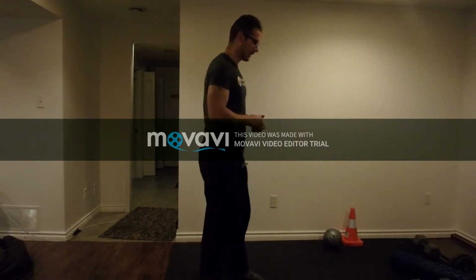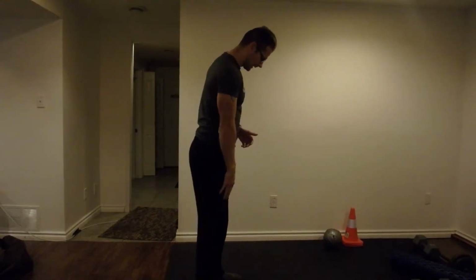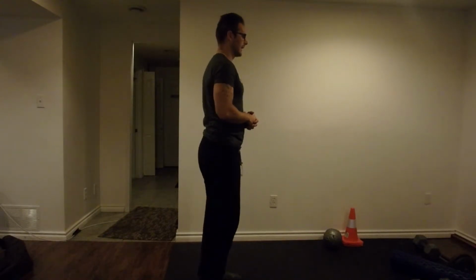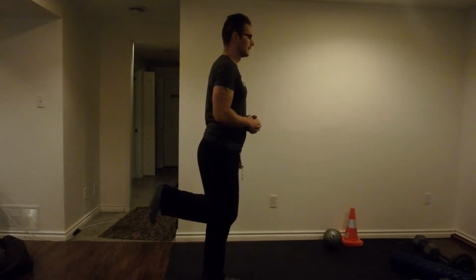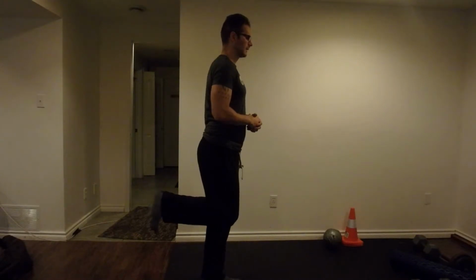Next, I'm going to show you flexion and extension of the knee. So I'll do butt kicks, but I'm going to turn sideways here so you can see a little bit better. Right now, my knee is extended. And then as I move my leg up to do a butt kick, it would be flexed.